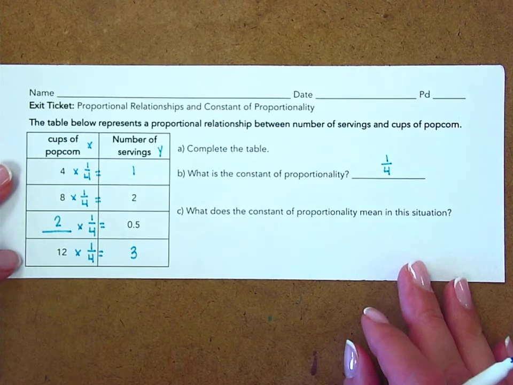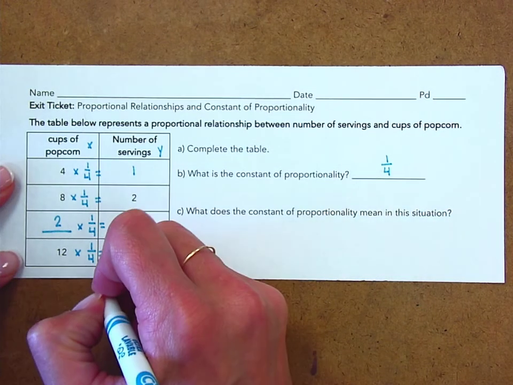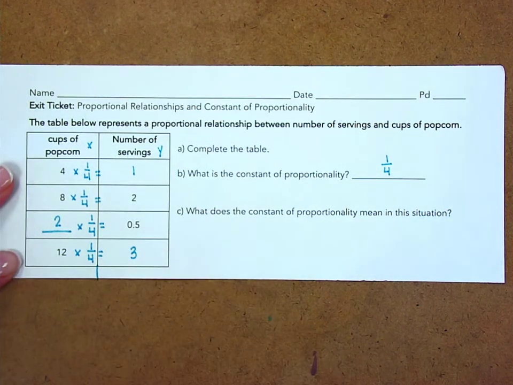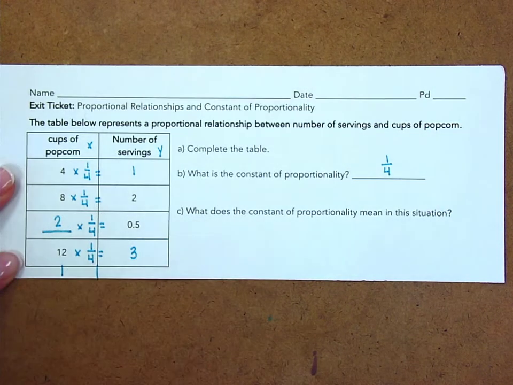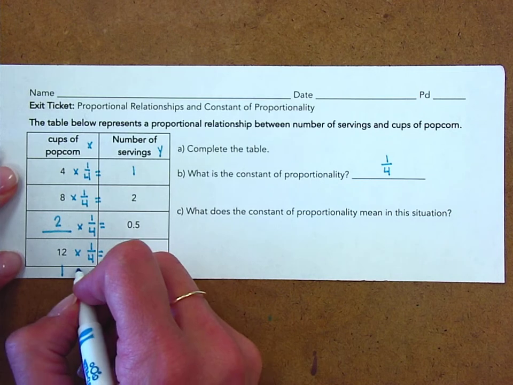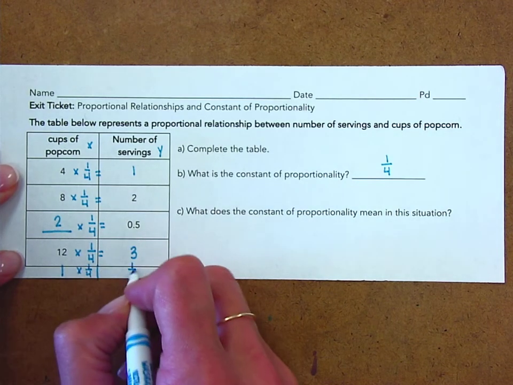In order to figure out what this constant of proportionality means, we may want to add this in a row to our table. So if I add another row, in order to get 1/4 to be present in our table, we're going to use 1 cup of popcorn, because if we multiply 1 by our constant of proportionality, we end up with 1/4.